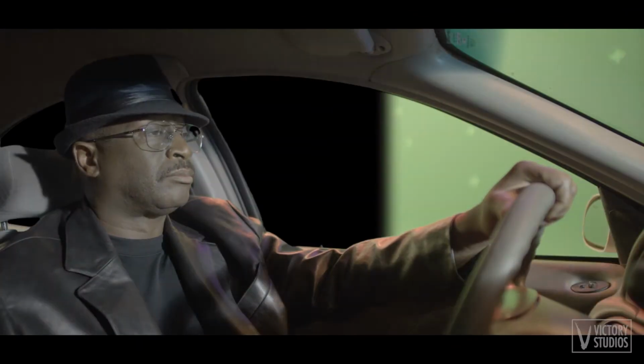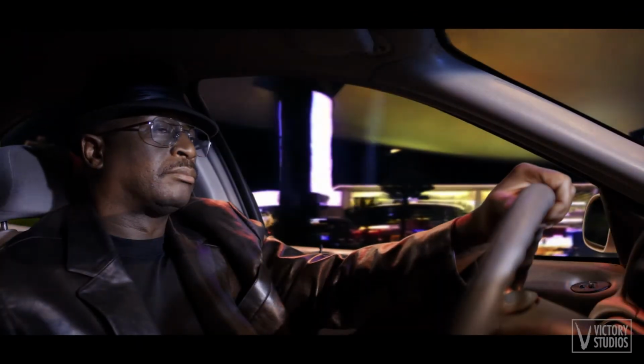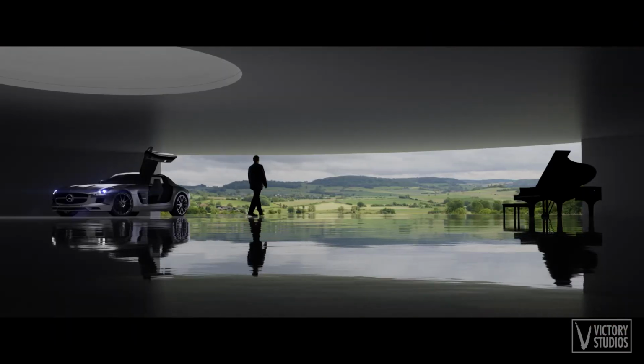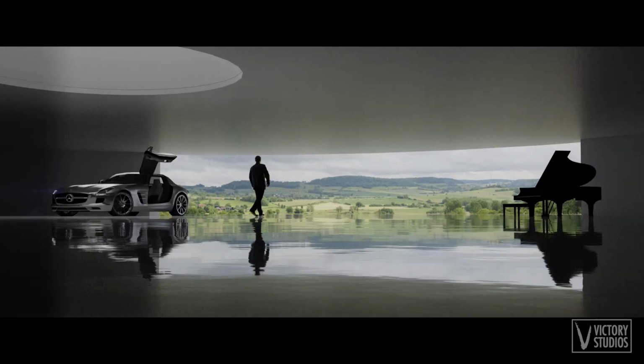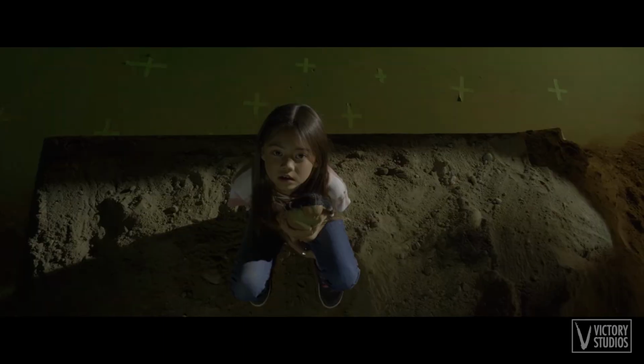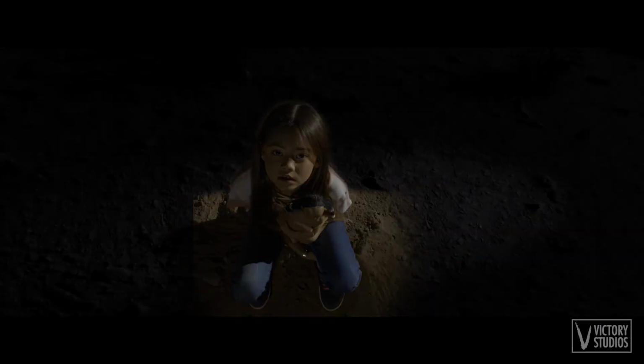With visual effects, you can add things to your film that don't exist or would be too dangerous or too expensive to do for real. However, a little bit of on-set lighting can go a long way towards selling the realism of a visual effect. Here's an example.